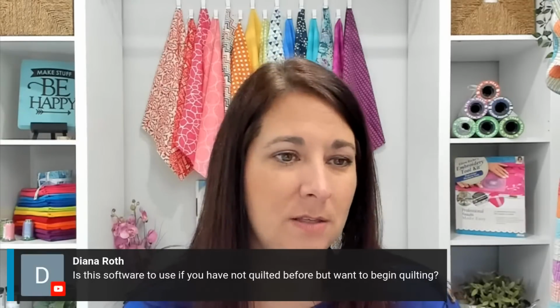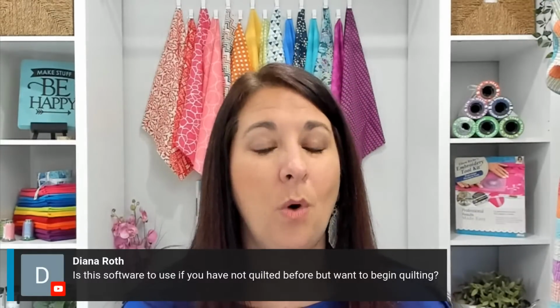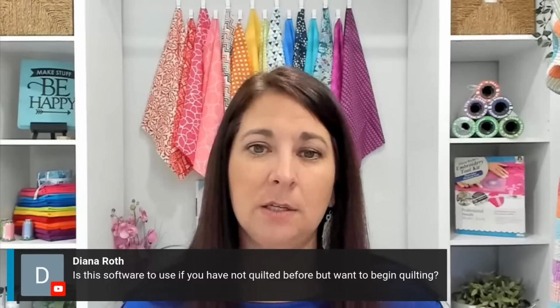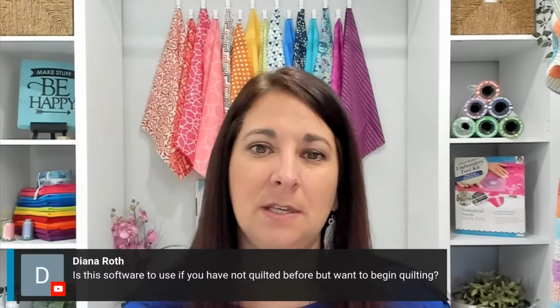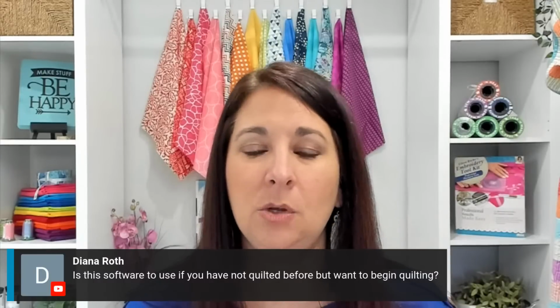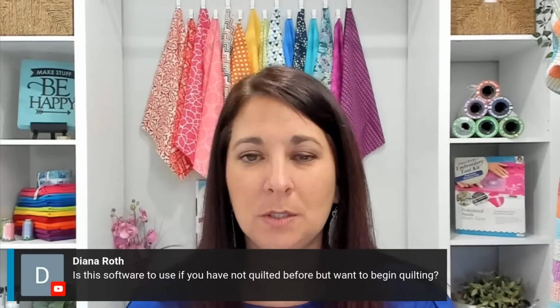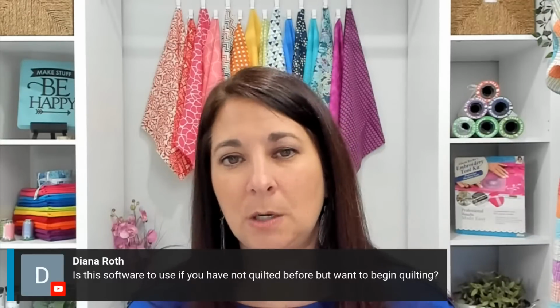And then Diane Roth says, is this software to use if you have not quilted before, but you want to begin quilting? So yes, you can use this as a beginner. The biggest challenge sometimes with quilting with your embroidery machine is the concept of the layout of the design. So if you are an absolute beginner, Diane, you could always just start in the center of your quilt and then just do all of your quilting, lining up your designs. But when you start doing more advanced type quilting with your embroidery machine, the planning and the layout really is helpful. So that's where this comes into play, but you can certainly do it from the beginner.